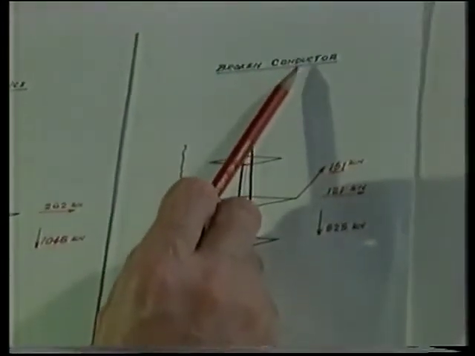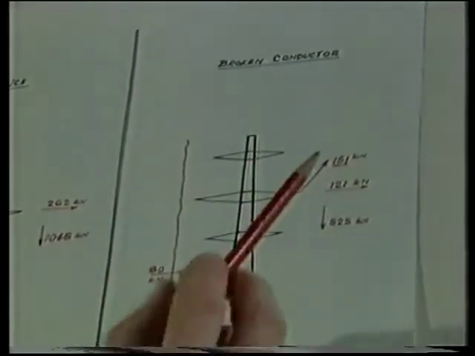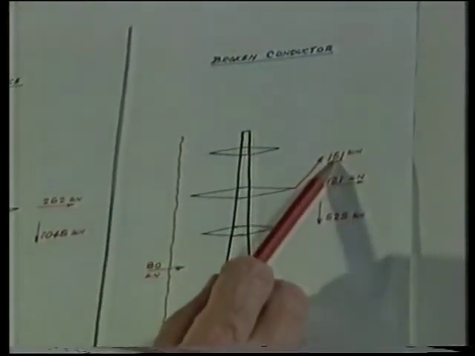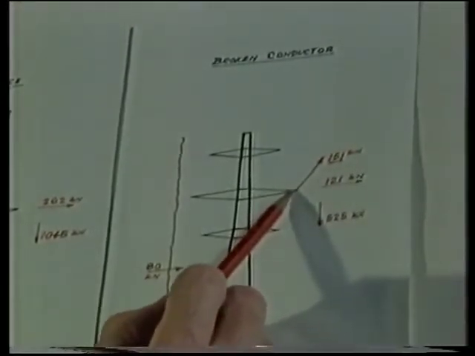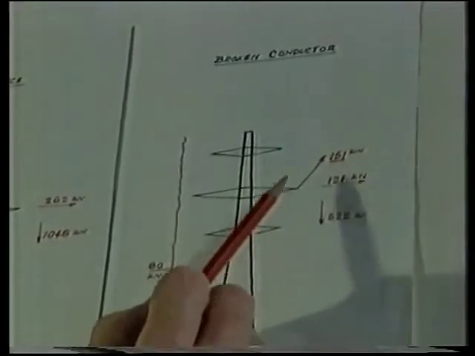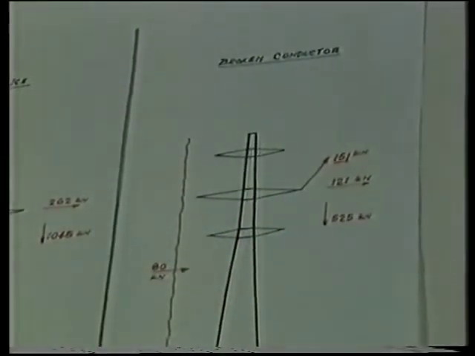Case 3 indicates the loadings on the broken conductor. And you can see that this loading of 151 kilonewton, acting at the end of the crossarm, imparts a very heavy torque to the tower. Other loading conditions are possible and must be taken into account, but these three are generally the worst. The effect of these loads on the tower can be seen on the next sketch.